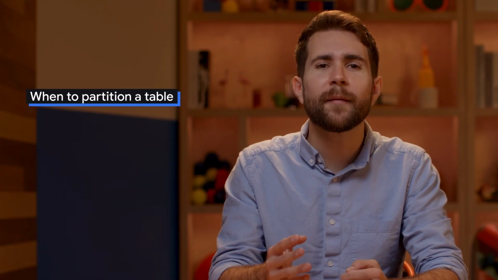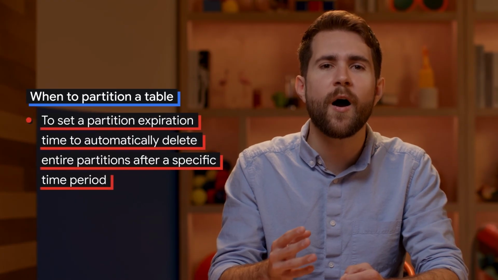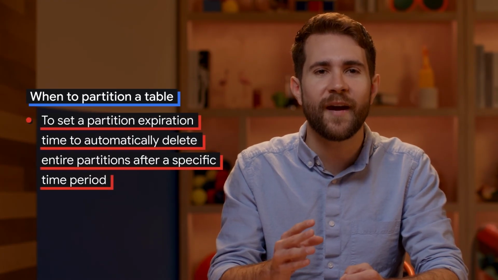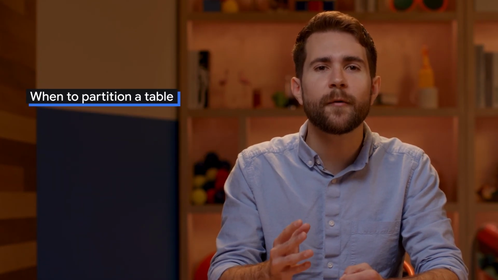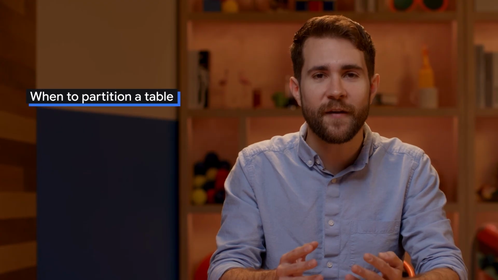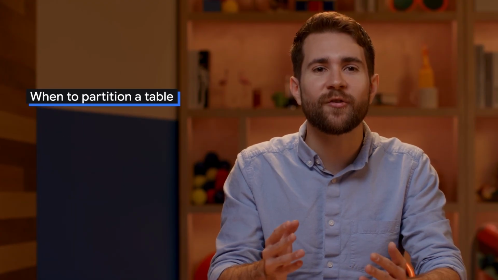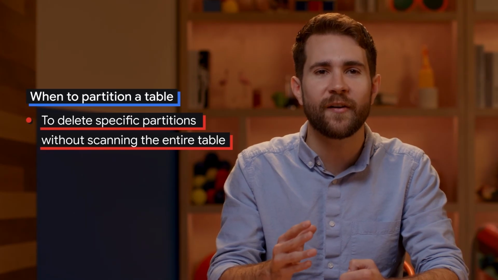Third, another time to partition is when the data professional needs to set an expiration schedule to automatically delete entire partitions after a specific time period. Fourth, a data professional should consider partitioning when they need to load data to a specific partition without affecting other partitions in the table. Fifth, and finally, a data professional should partition when they need to delete specific partitions without scanning an entire table. There are 3 ways to partition a table: integer range, time unit column, and ingestion time partitioning.